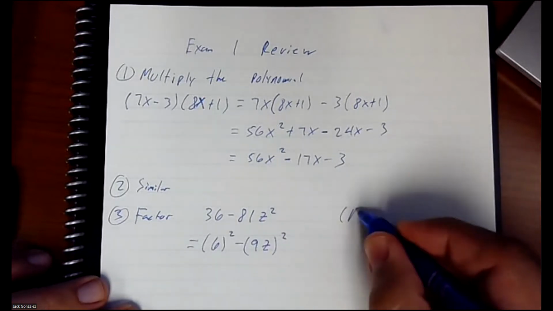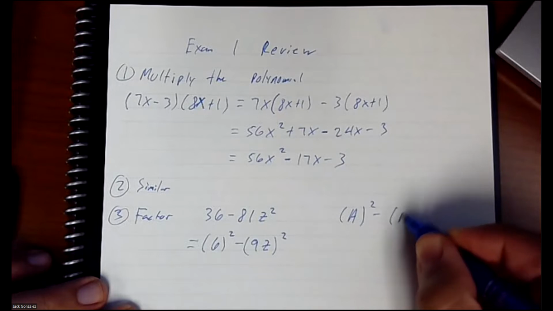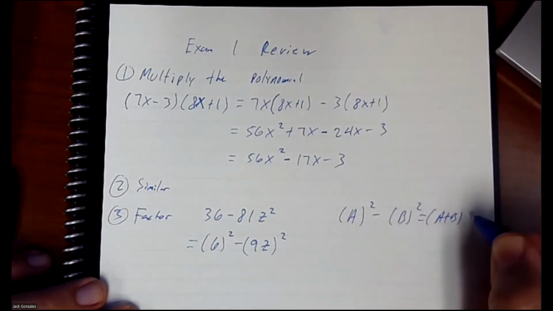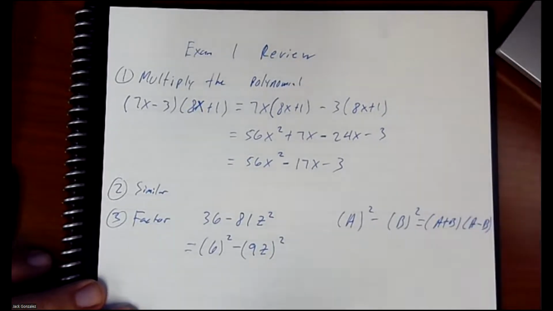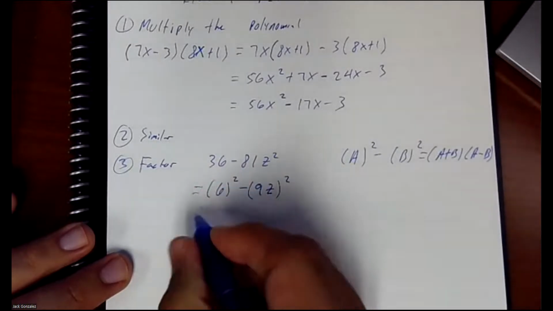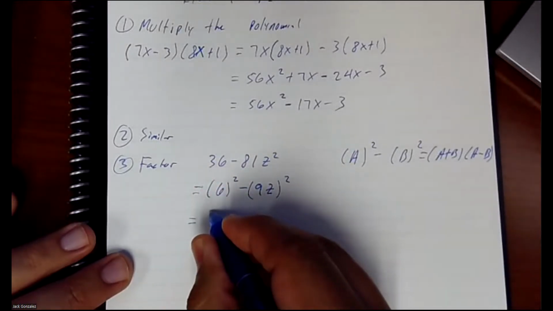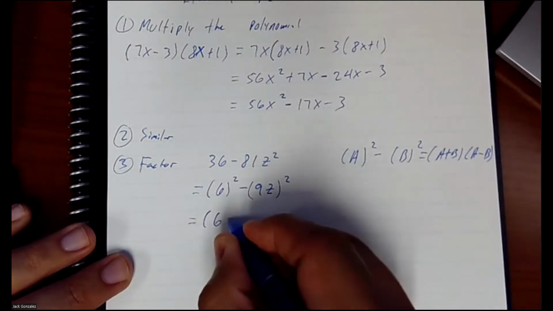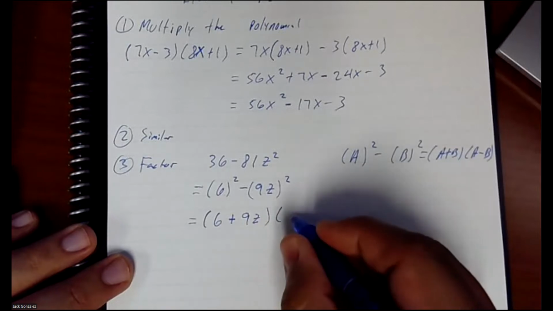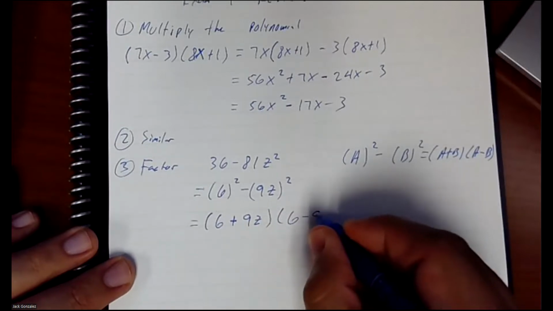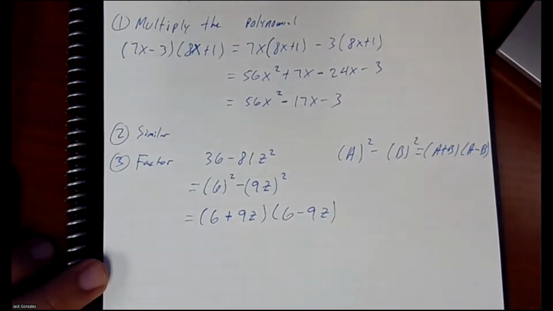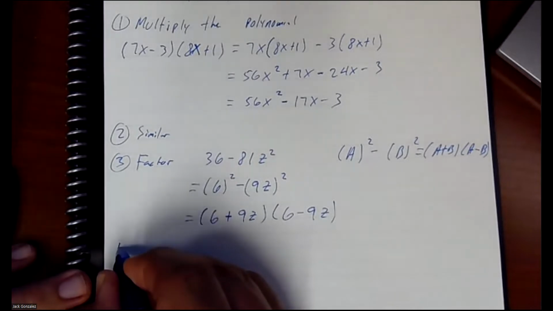And just remember that a squared minus b squared is always equal to a plus b times a minus b. Whatever's in this form, that's what you're going to get. So in this case, 6 is the a plus the b, 9z, times 6 minus 9z. That's it. Any questions on number 3?